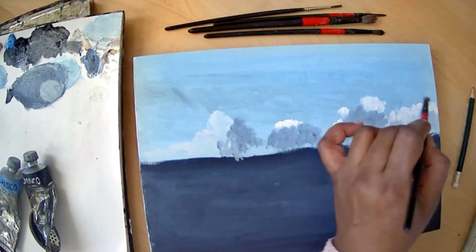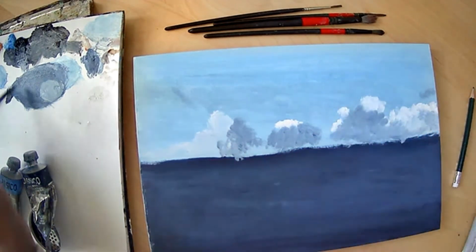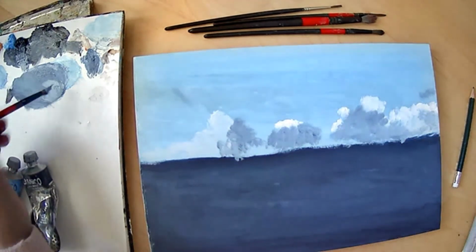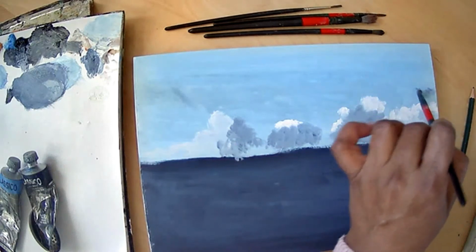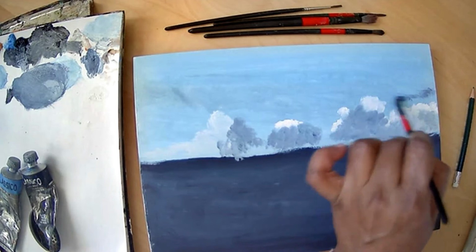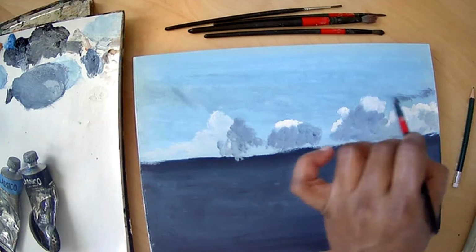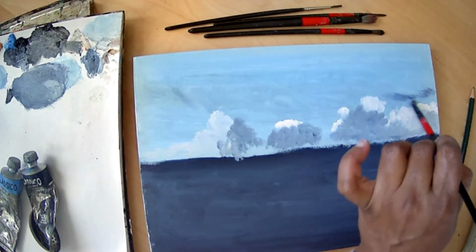Now I get to making the larger, more gray shapes. I'll take a bit more of the mix that we made. So I'm just going on. It looks like the clouds are moving. They are in movement.